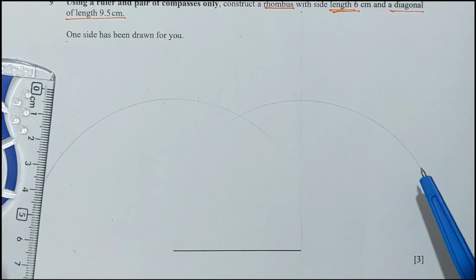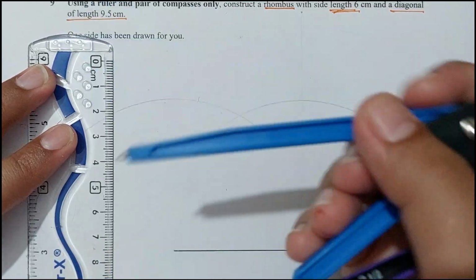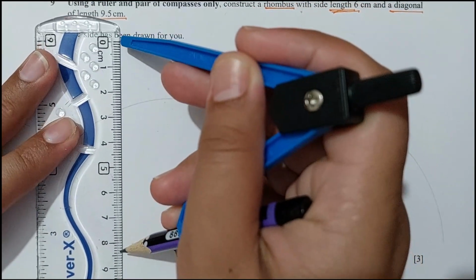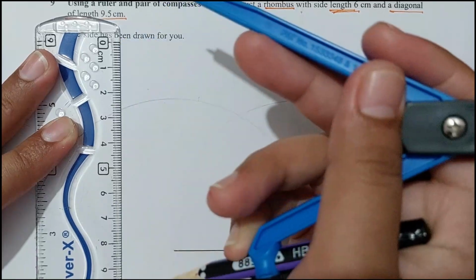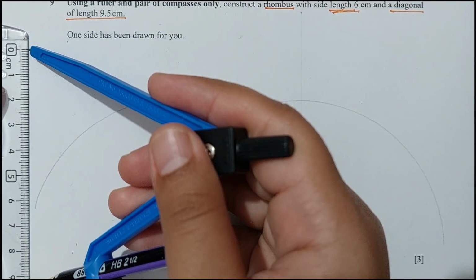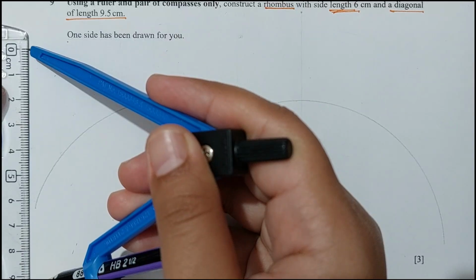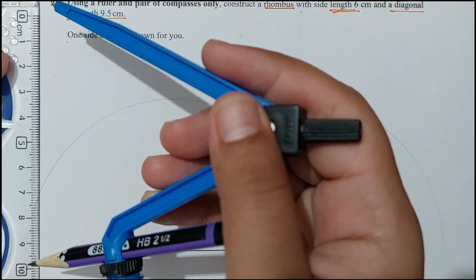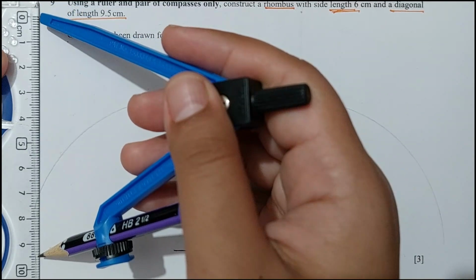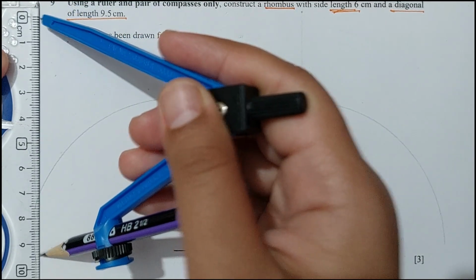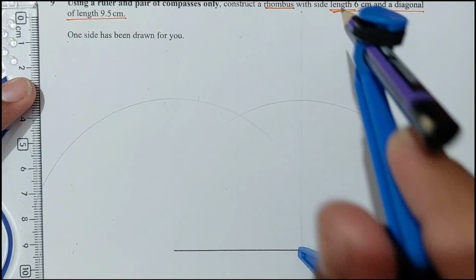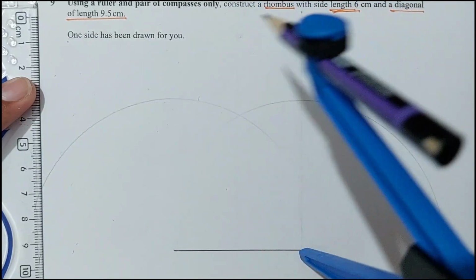Now you have to open the compass to the length of the diagonal, which is 9.5. Let me open it a bit wider. This is 9.5. You can exactly see it. Now again, put the compass on the endpoints and draw an arc of that length.